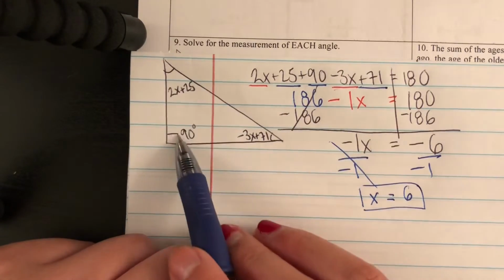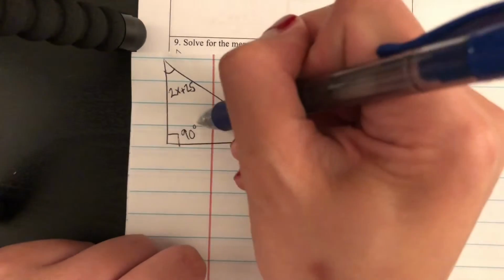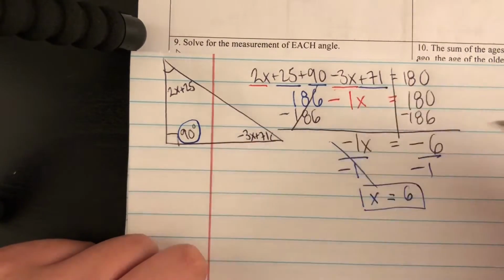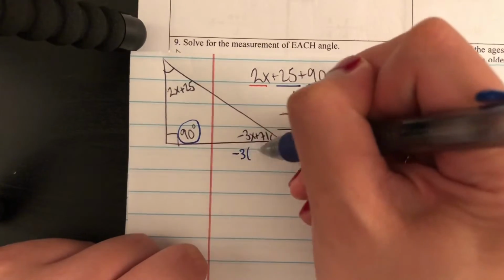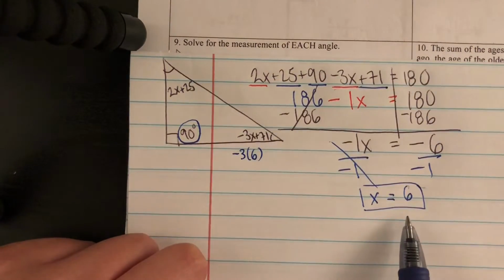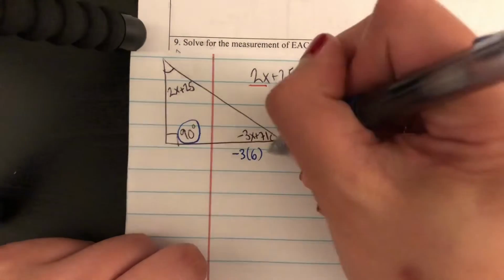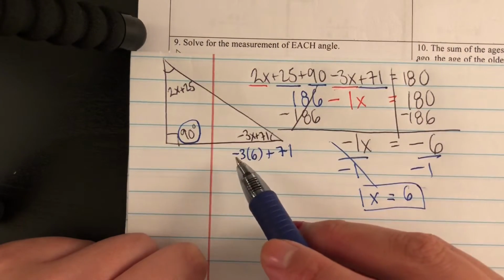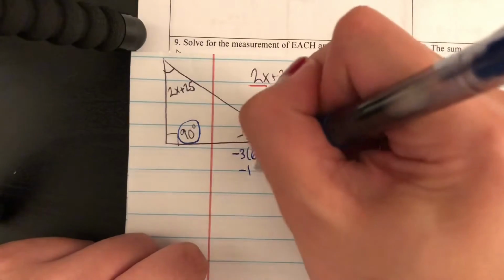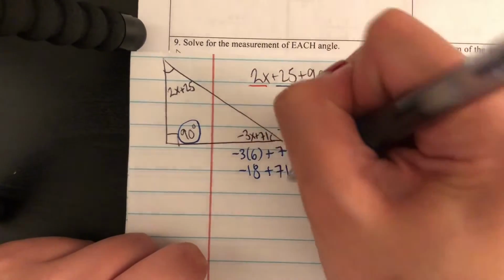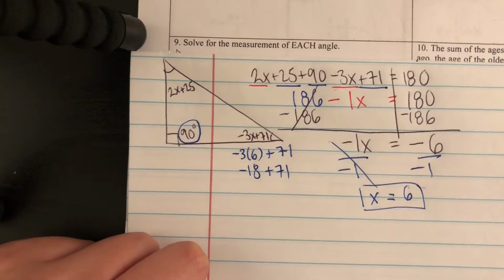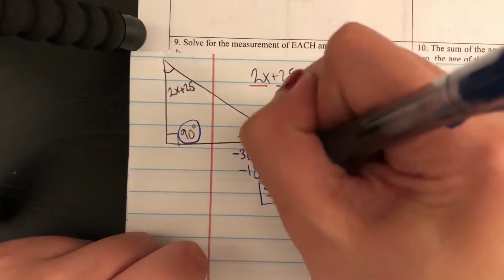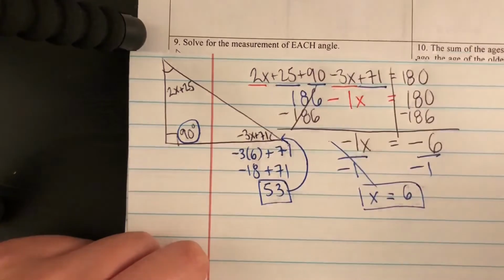So right here, one of the angles is 90. So this is one of my final answers. When I plug 6 back in over here, I can do negative 3, and I plug x in, which is 6, plus 71. When I do that, I'll have negative 3 times 6, which is negative 18, plus 71. When I do that out, I'm going to have 53 as this angle right here.